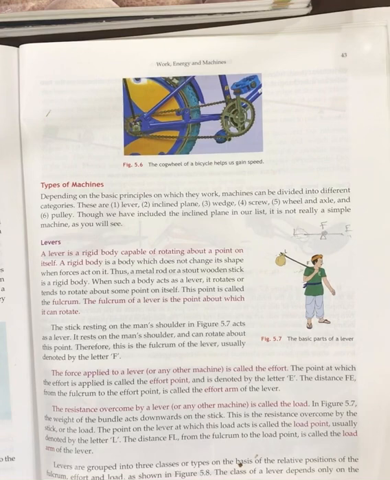The weight of the bundle acts downward on the stick. This is the resistance overcome by the stick, or the load.